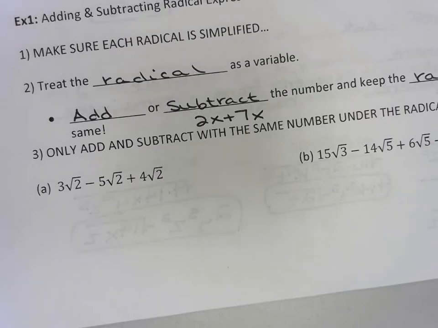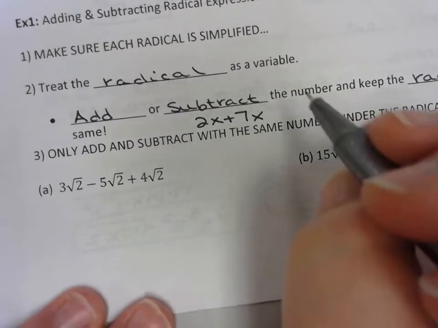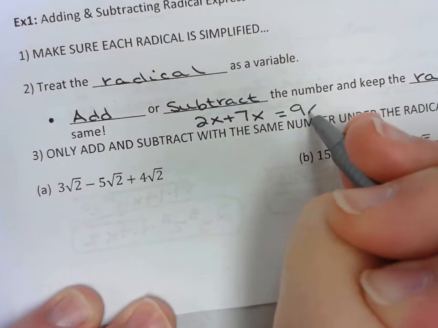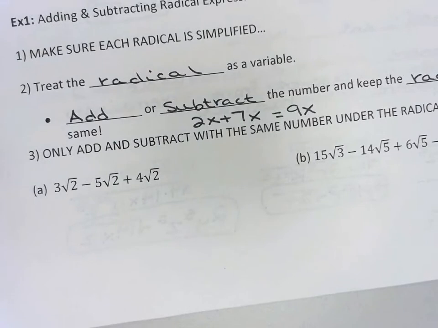If I add those, you add the numbers out front. 2 plus 7 is 9, and you keep the x the same. You do the same thing with radicals. If it's the radical of the same number underneath, you add or subtract the numbers out front, and then you keep the radical part the same.